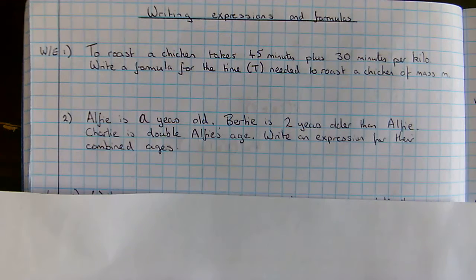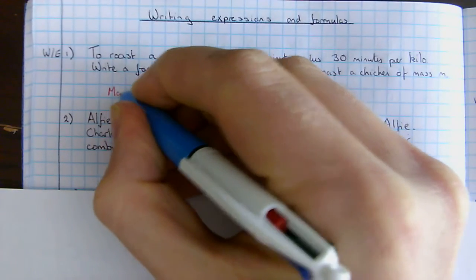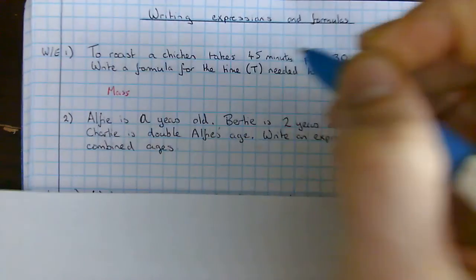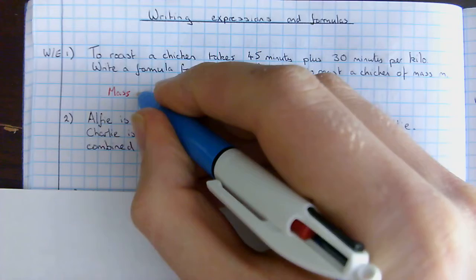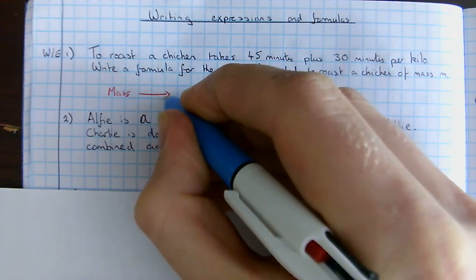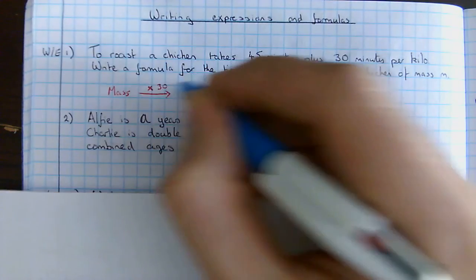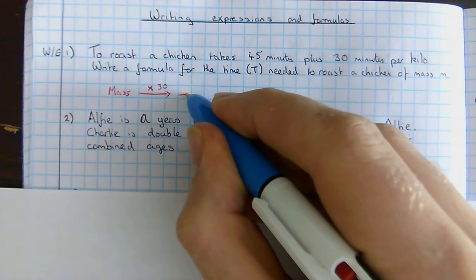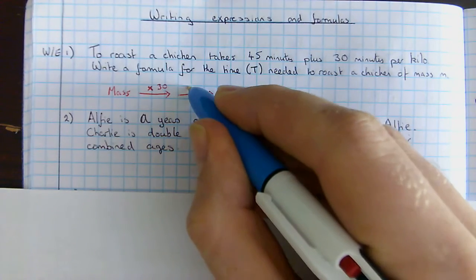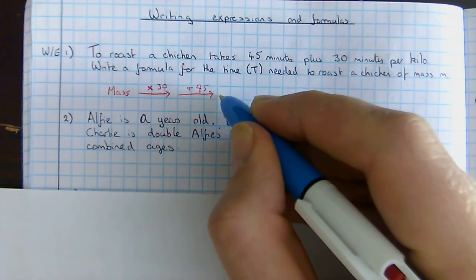Well, let's think about how we would present that as a flow diagram. So I would take my mass, however many kilograms it is, and for each kilogram I would need to multiply that by 30 minutes, because it's 30 minutes for each kilo. So times it by 30 minutes, and then I'd need to add on my 45 minutes, which is what any chicken needs. And that is then going to give us our total time.